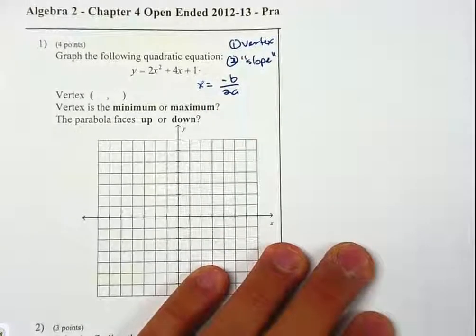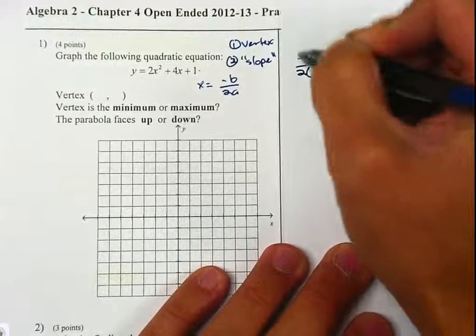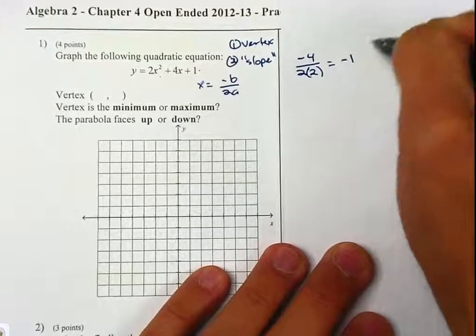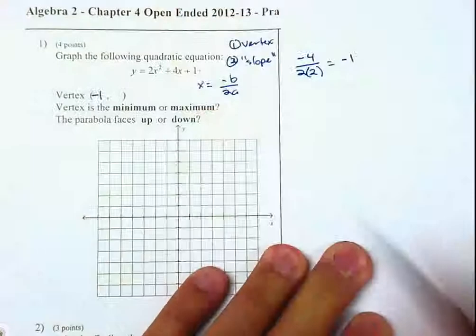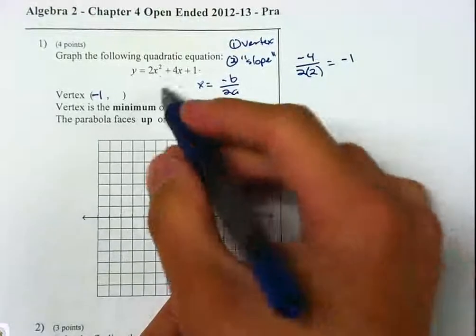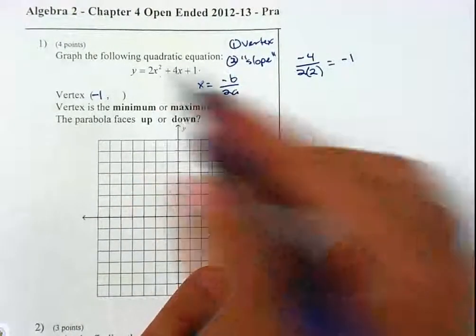So figuring that out, this is going to be negative 4 over 2 times a, which is 2, so negative 4 over 4 is negative 1. So the x value is negative 1. How do you find the y value? We just substitute it back in, because that's what y is equal to. If I plug in the x value, it'll give me the y.